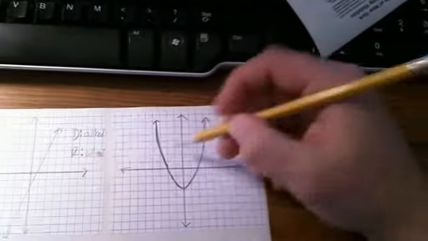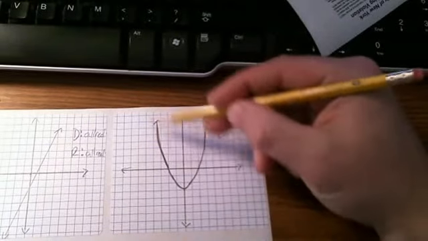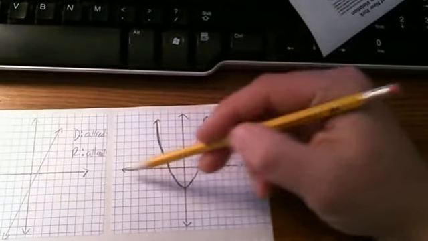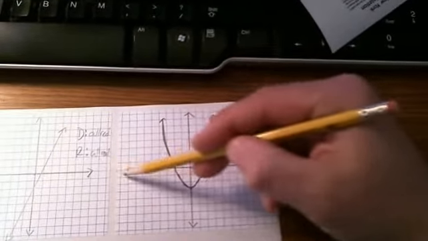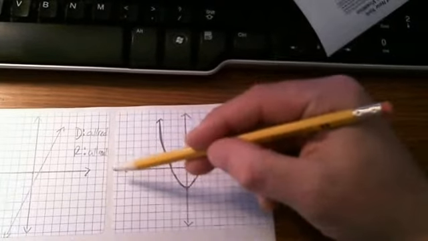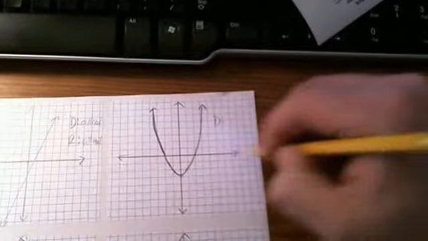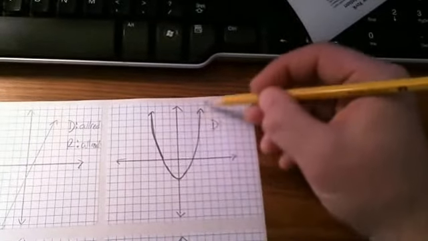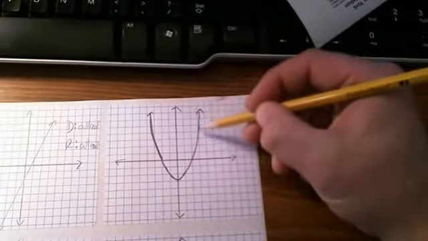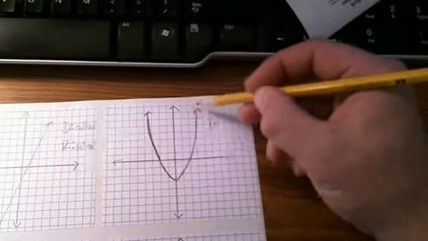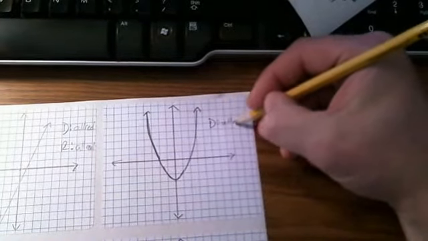Domain and range of this. Well, that arrow's going off on an angle there. So it's going to reach all the way to the left eventually. It really may take a long time to get there, but that's going all the way left. It's going all the way right. Again, it may take a while to get there, but that is angled, and that arrow means it's going forever. So the domain is all reals.